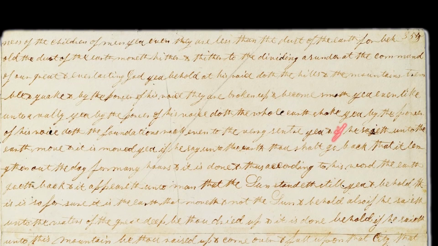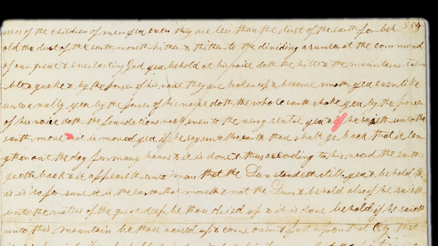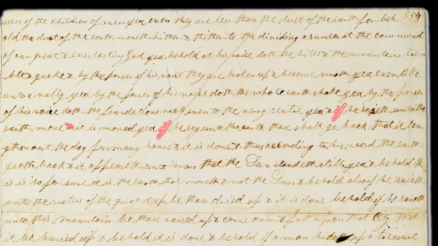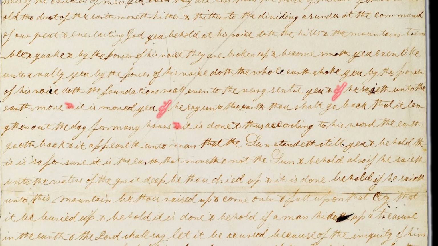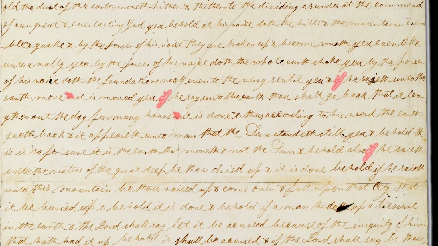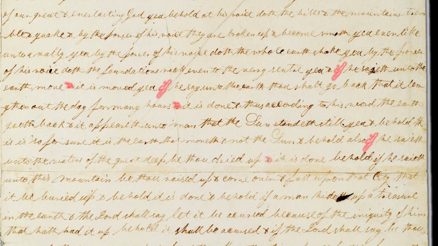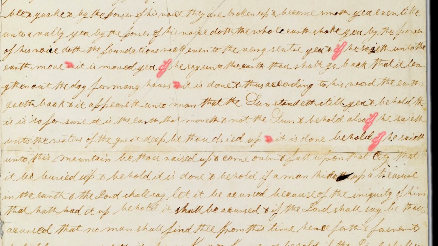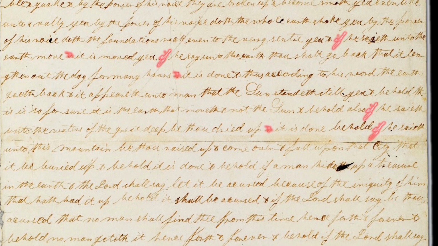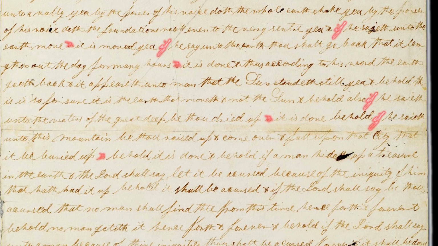The first edition version of Helaman 12 was a gold mine. "And if he saith unto the earth, move, and it is moved. Yea, if he saith unto the earth, thou shalt go back, that it lengtheneth out the day for many hours, and it is done. And behold also, if he saith unto the waters of the great deep, be thou dried up, and it is done. Behold, if he saith unto this mountain, be thou raised up, and come over and fall upon that city, that it be buried up, and behold, it is done.